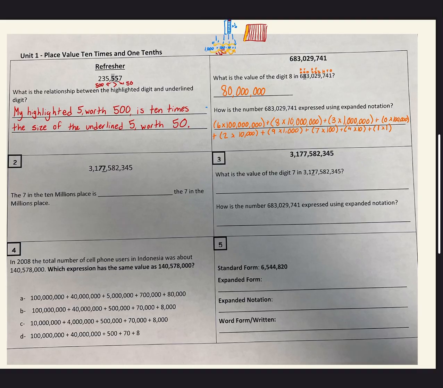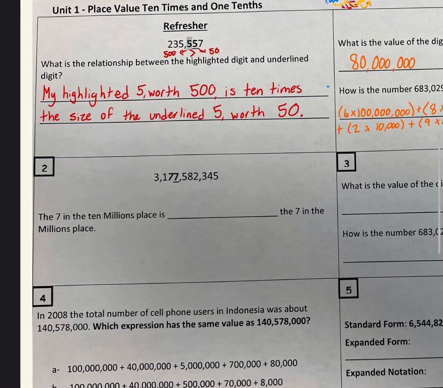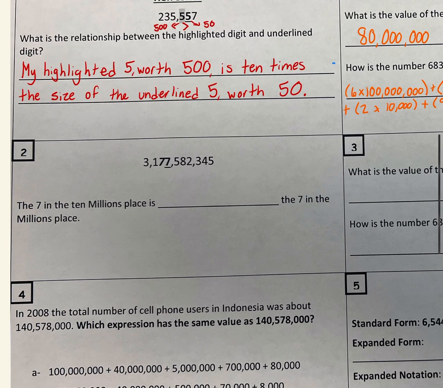Now, looking back here at number 2, it's talking about that times 10 and that 1/10 again. So it says the 7 in the 10 millions place is blank than the 7 in the millions place. What it wants to know is, is it 10 times the size, meaning it's greater, or is it 1/10 the size, meaning it's smaller? Well, I like to work with visuals.